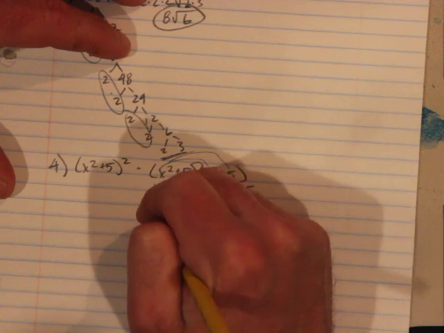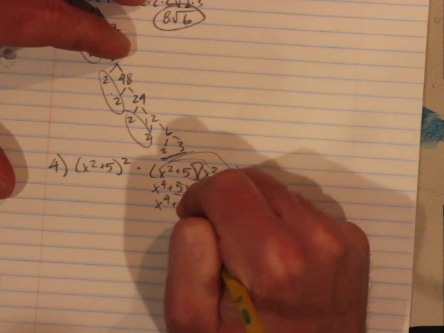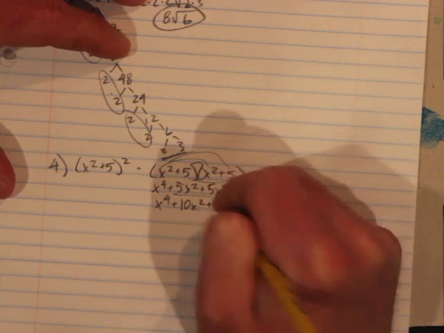Combine my like terms, x to the 4th plus 10x squared plus 25.